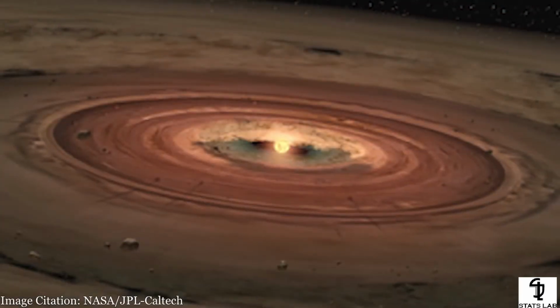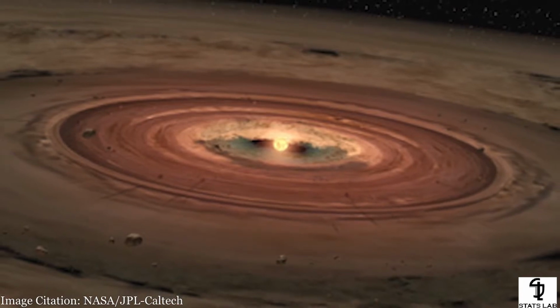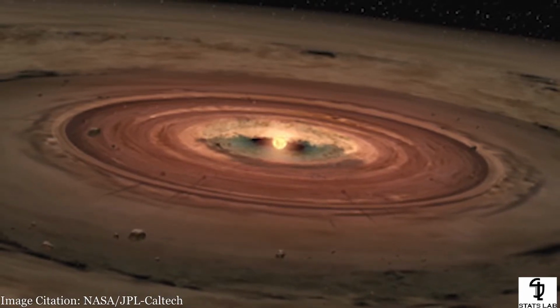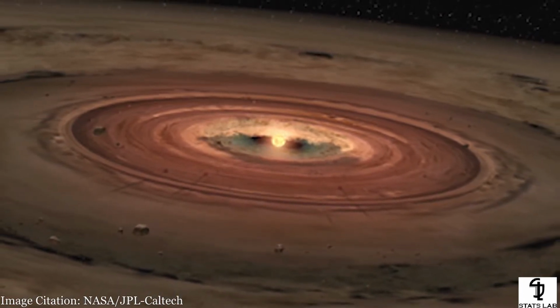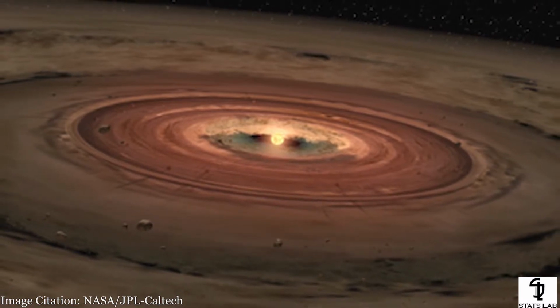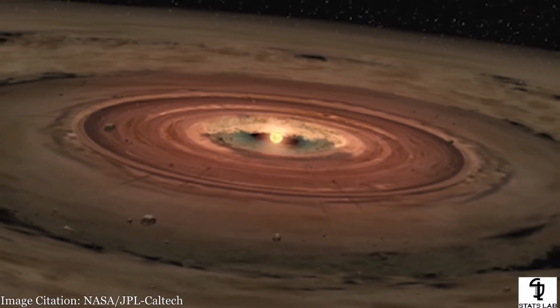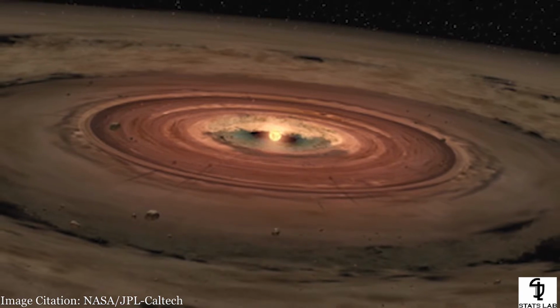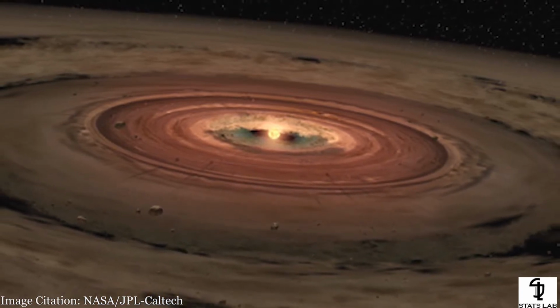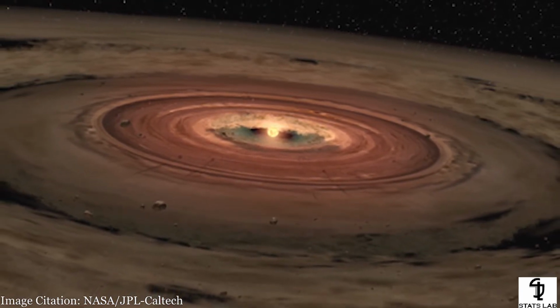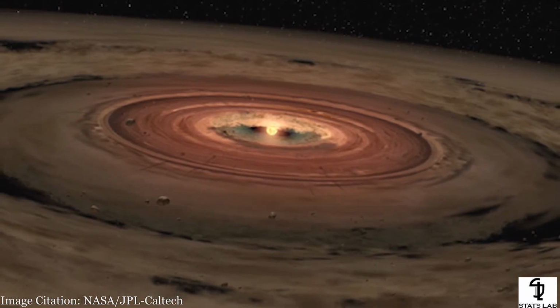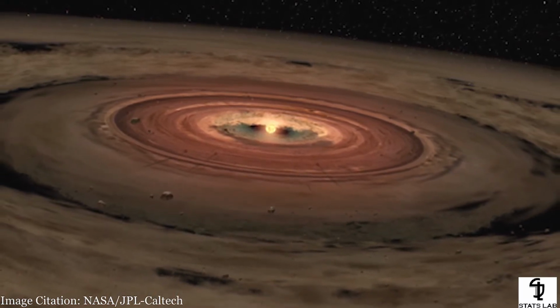Planets form as a natural byproduct of star formation. 4.6 billion years ago, our solar system was a swirling disk of material surrounding the protosun, which gave rise to planets. In this disk, gases condensed to form solids as temperatures fell. Then solid grains stuck together in a process known as accretion, gradually building up in size.